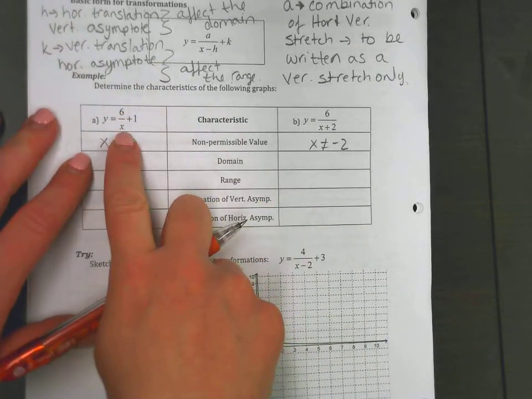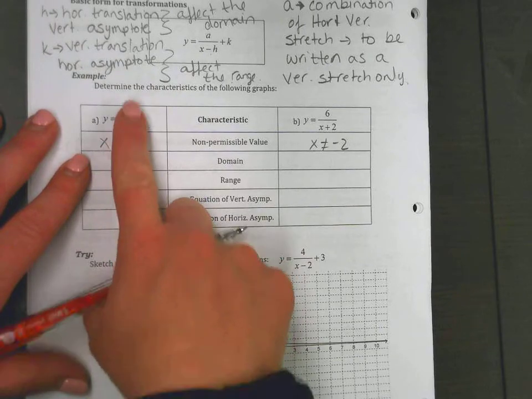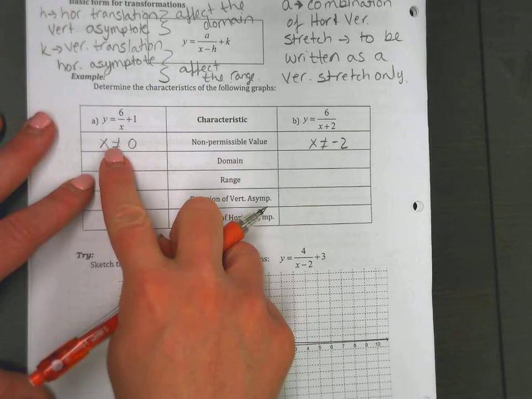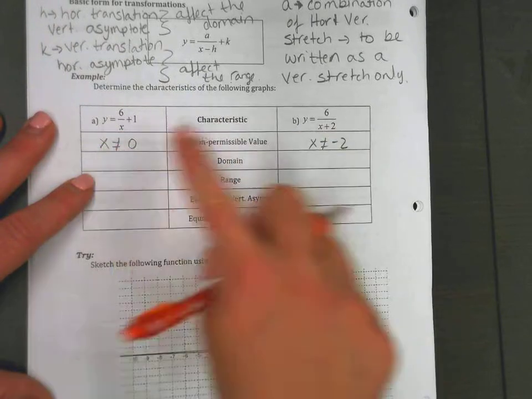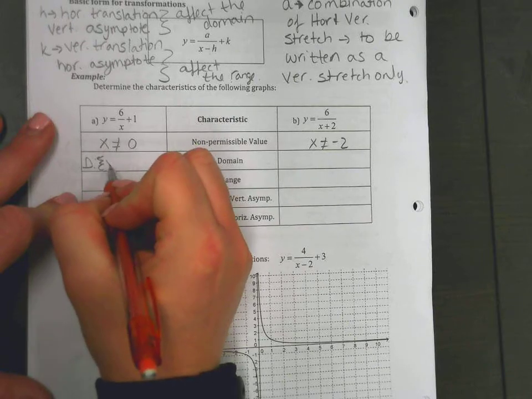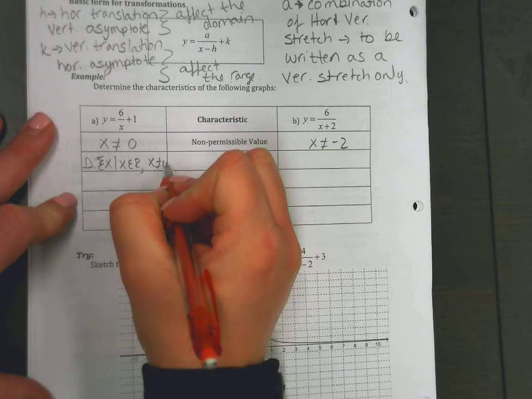So here would be x belongs to all real numbers, where x cannot equal 0. Here, x would be all real numbers, where x cannot equal negative 2. Okay, so your domain is directly related to that non-permissible value.